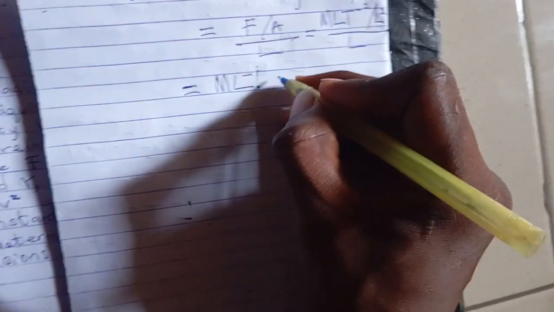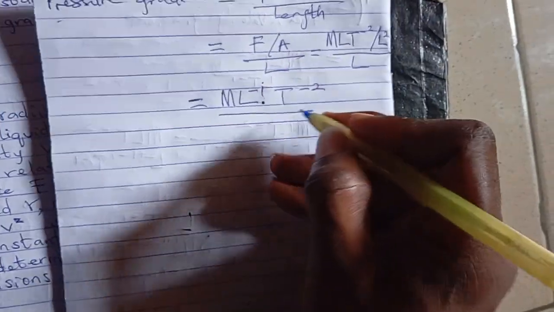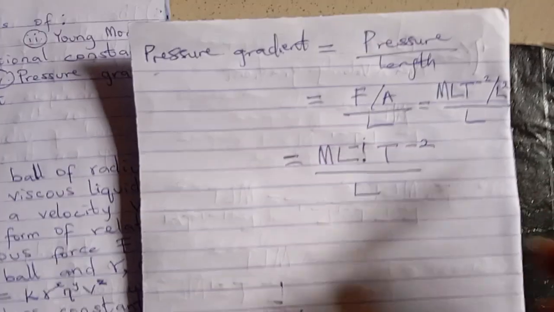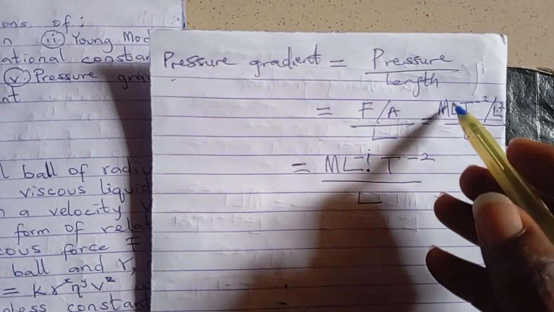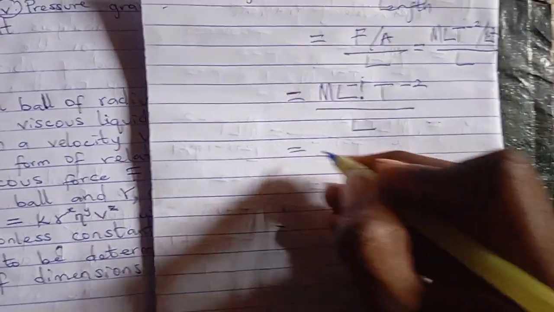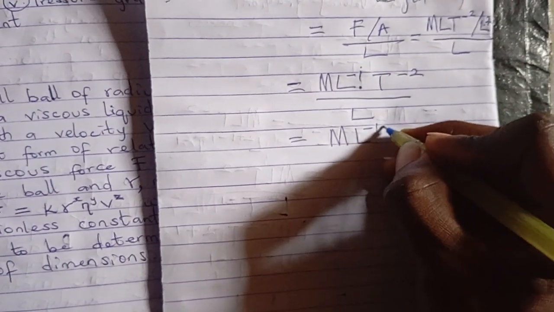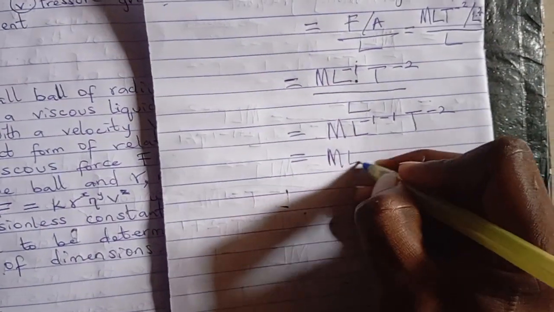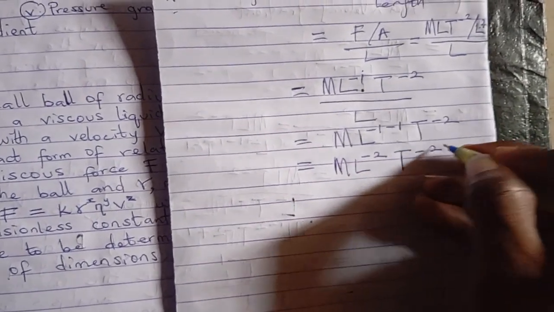But if you want us to do it together, we get m l minus 1 t minus 2 all over L. That is doing indices now. When you bring the division law here, minus 1 minus 1 over L. So at this point we'll have the division law again. This will now be m l minus 1 minus 1, then t minus 2, so that this becomes m l minus 2 t minus 2. So this is my final answer if it's objective.